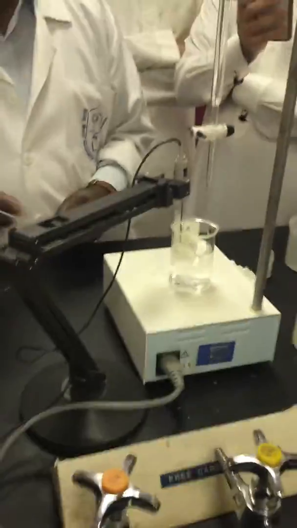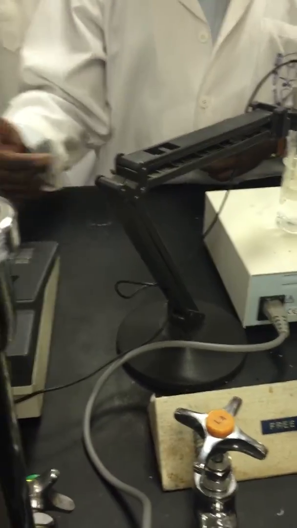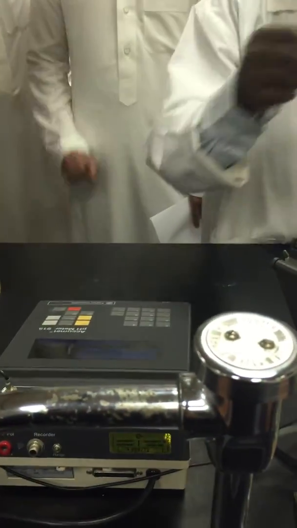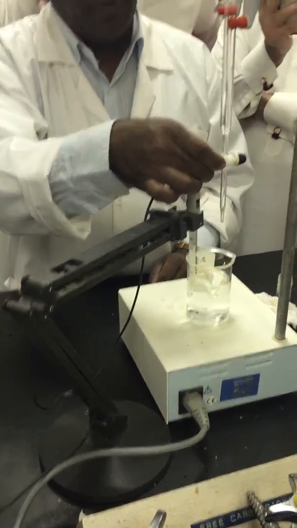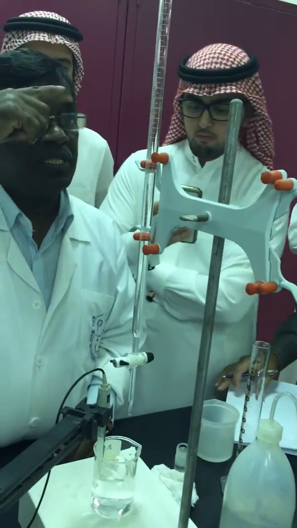Okay, so take this reading, one digit only, because the second digit sometimes changes. Should I take it as 8.7? Yes, you can take 8.7. After this, the burette reading is 0, here is 0, and it should be the same.